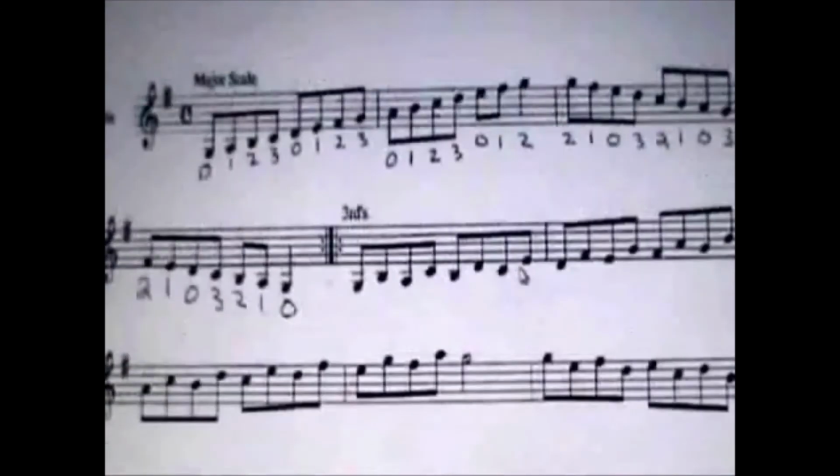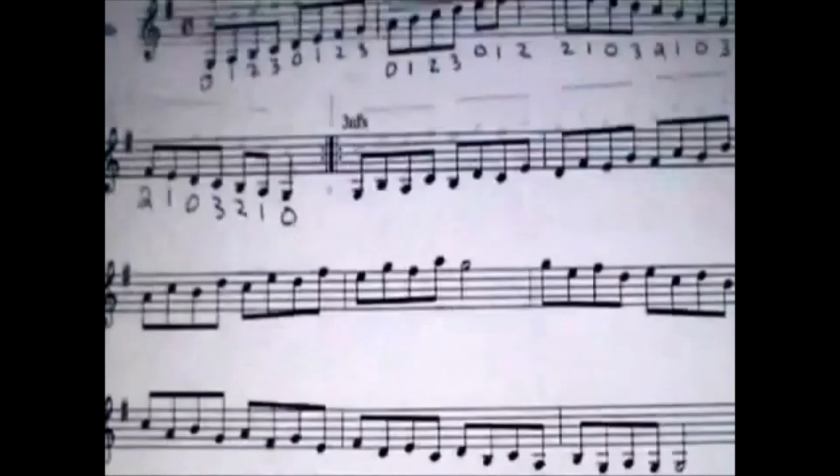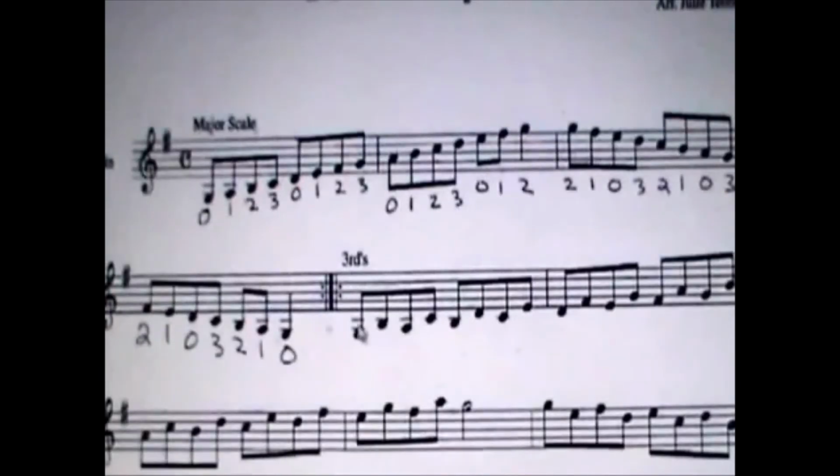Okay, so there you have it. This is a very easy way to learn to play music. Every time you have a new piece, you can just write the numbers underneath it. For example, we've got this piece, which is a finger exercise, and if you look, that is open, that is 2, that is 1, and that is 3.